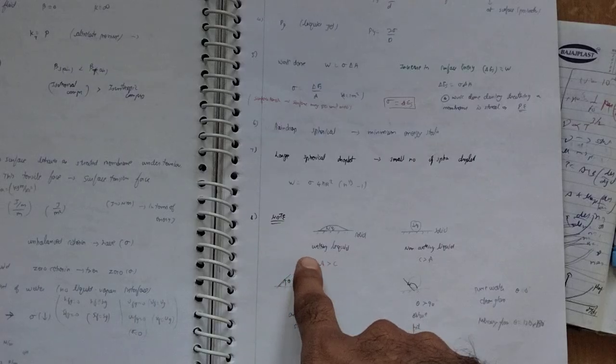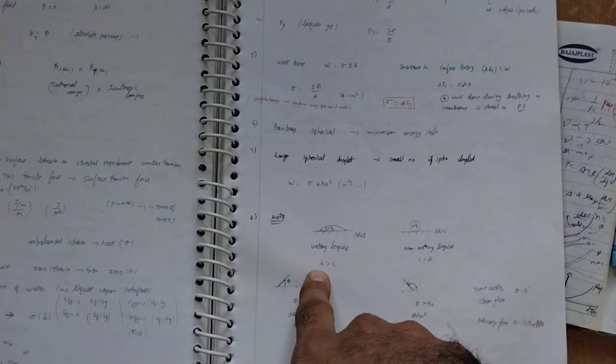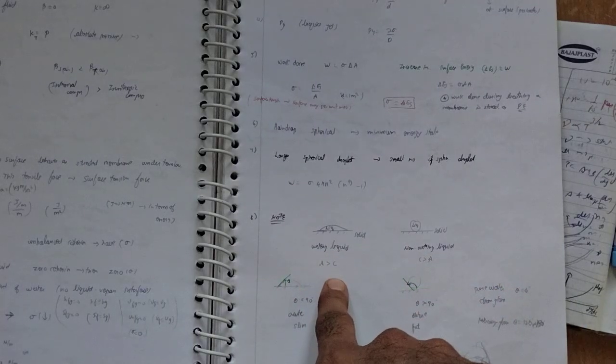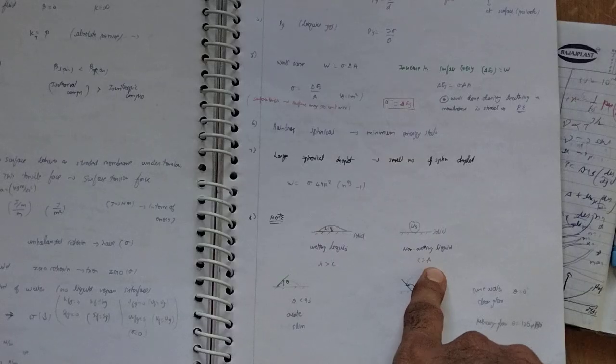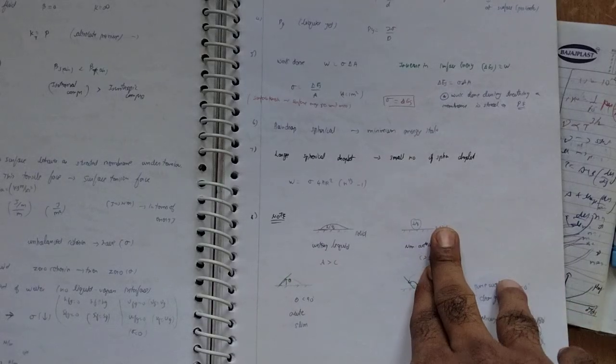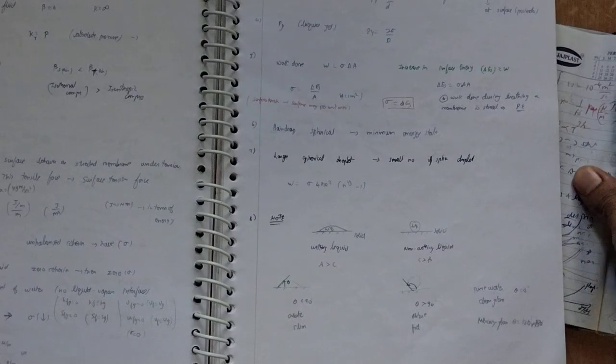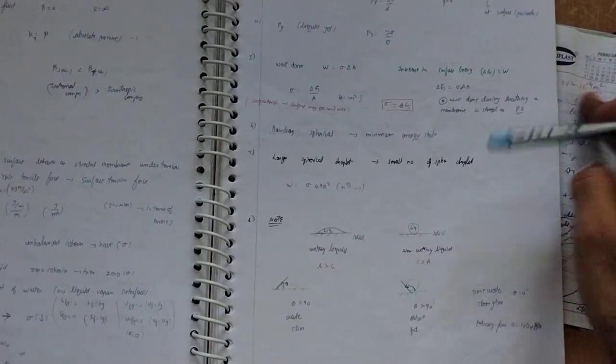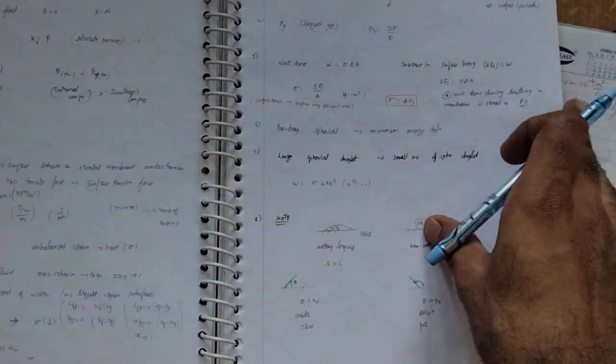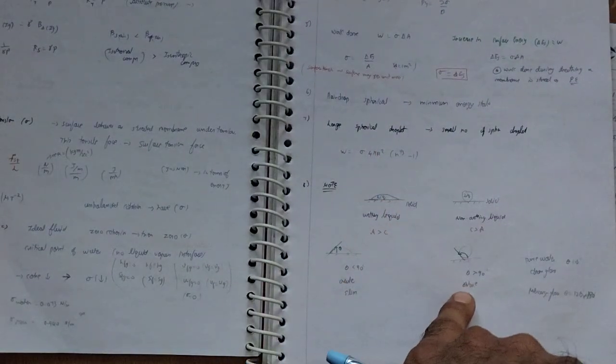Next thing you can see, wetting liquid and non-wetting liquid. For a wetting liquid, adhesion is generally greater than cohesion. For a non-wetting liquid, cohesion is greater than adhesion. Theta less than 90 for wetting, and theta greater than 90 for non-wetting.